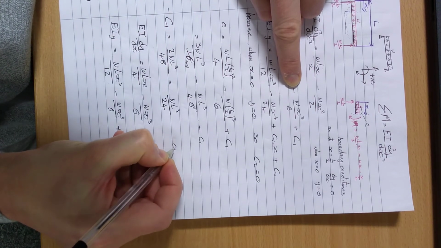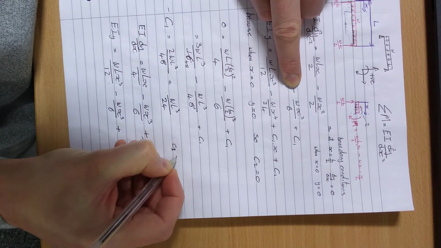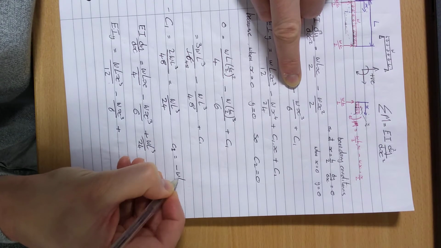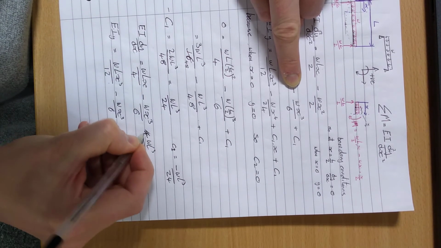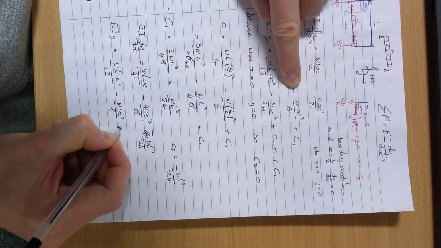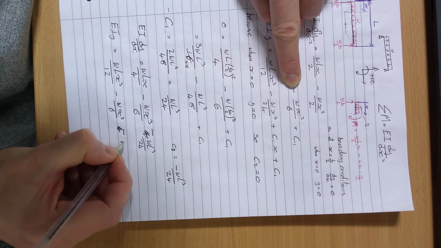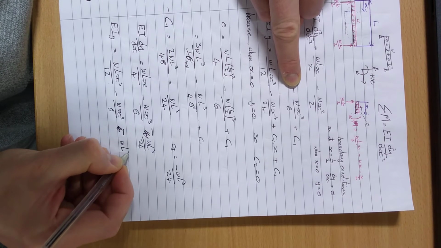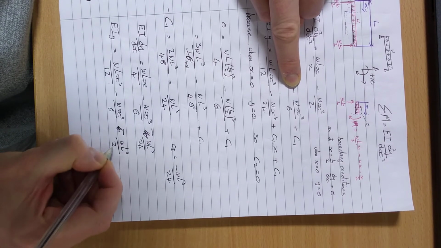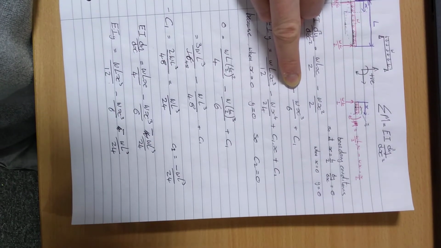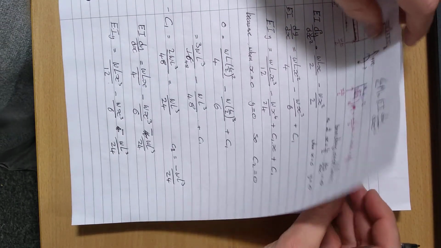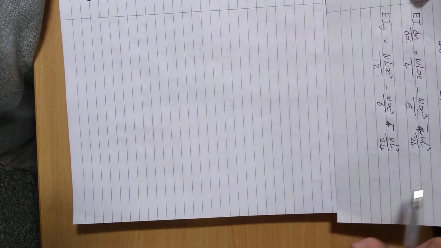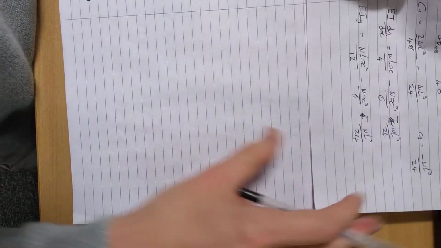So z1 equals negative omega. Good job I got that, otherwise it wouldn't work. Right, so there's the formula written. I'm going to leave it up there.